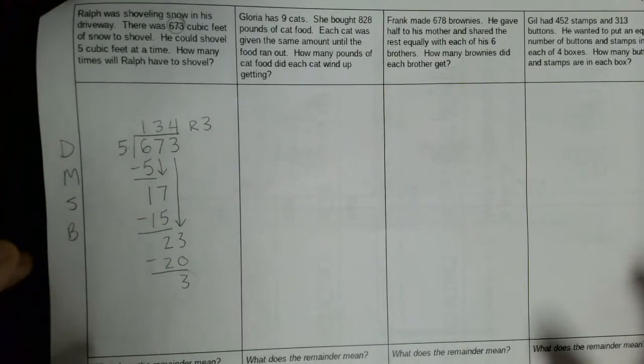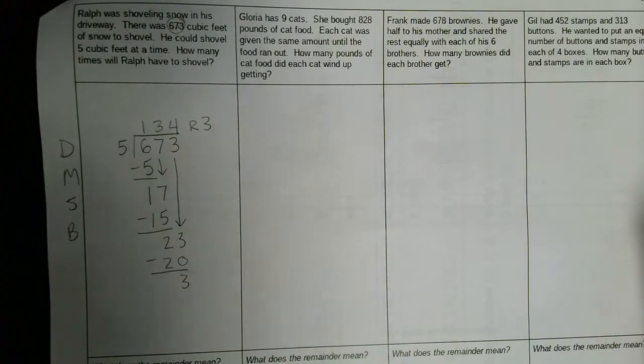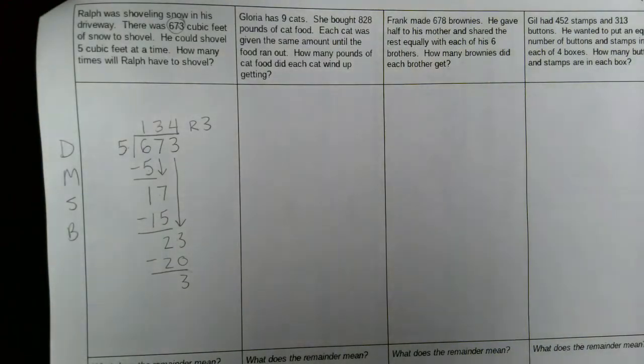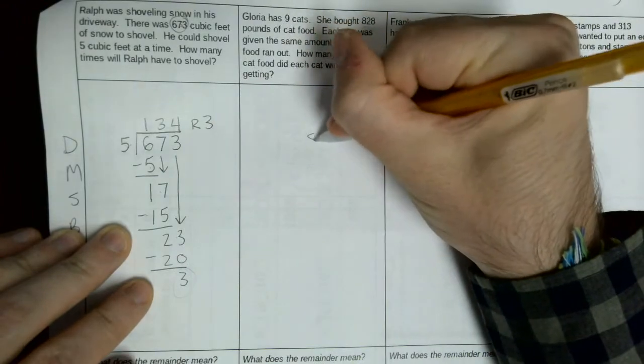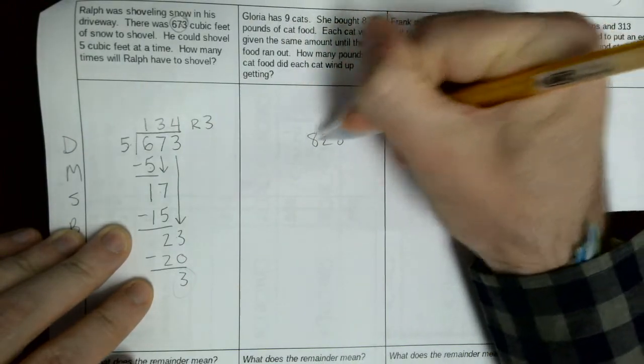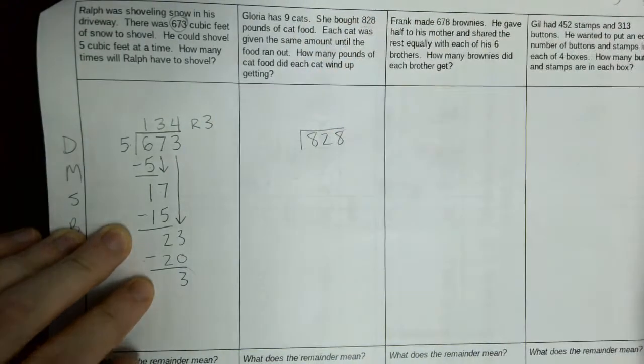All right, Gloria. Gloria has 9 cats. Ooh, that's a lot of cats. She bought 828 pounds of cat food. A lot of cat food. Each cat was given the same amount of food until the food ran out. How many pounds of cat food did each cat wind up getting? So this is our dividend. This is the number we're dividing up, so it's going to go in the dividend den. Now, the greater number does not always go in the dividend den, but for today it will.